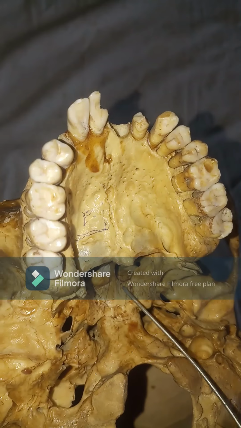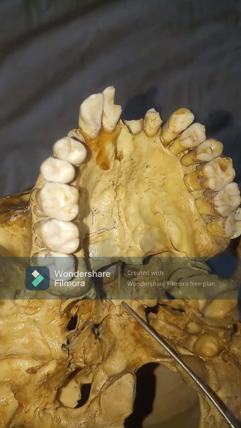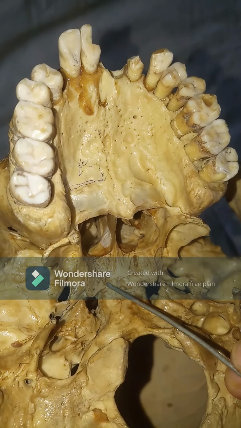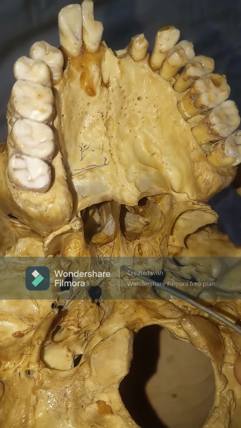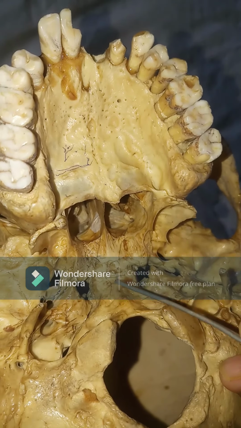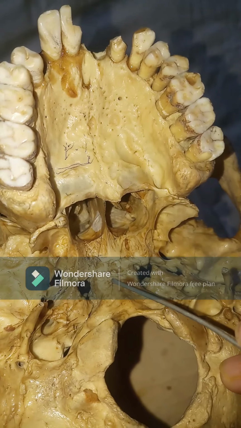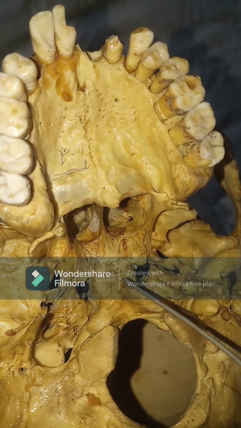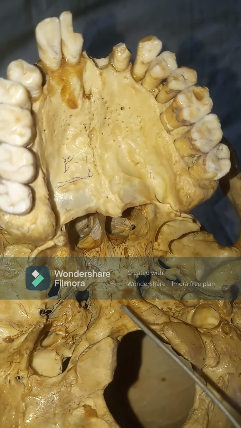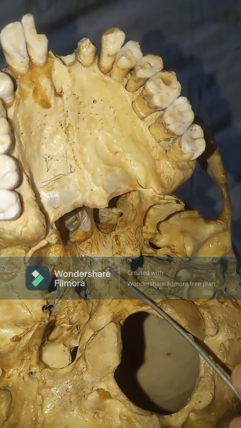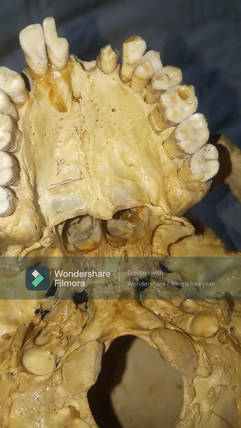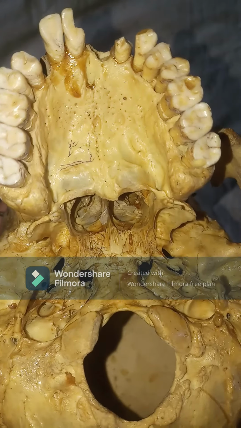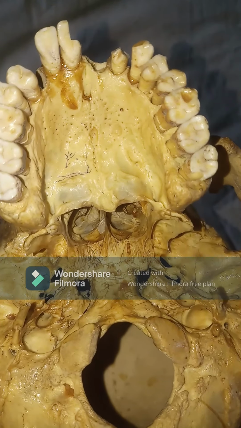Now the vomer, its superior border in the midline, articulates with the body of the sphenoid here. The body of the sphenoid articulates with the occipital bone. So this bony bar behind the vomer is formed by the body of the sphenoid and the occipital bone. This is a primary cartilaginous joint which fuses at the age of 25 years, and this joint is responsible for the antero-posterior growth of the skull base.